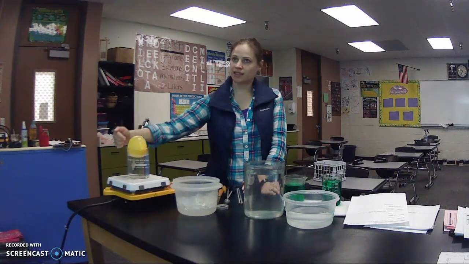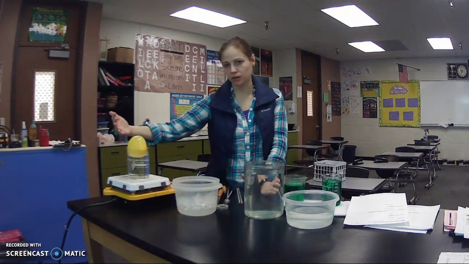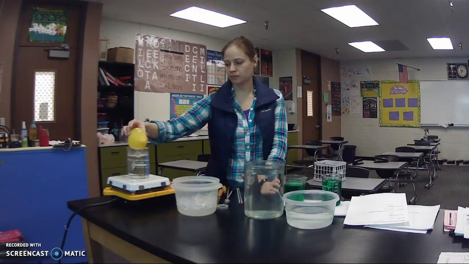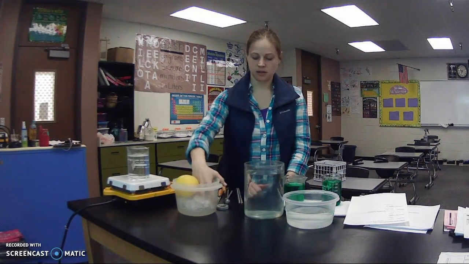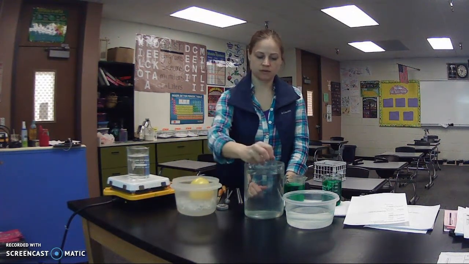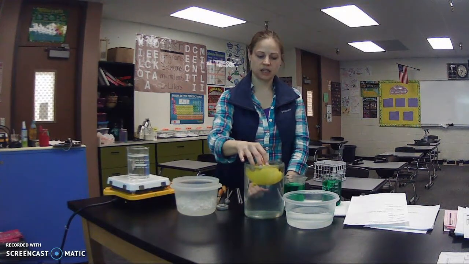What are the particles inside doing? That's what you have to infer. We can't see individual particles, so what do you think they are doing? Now, if I put this on an ice bath, okay, I'm going to put some more ice over here. Okay, and I dunk it.